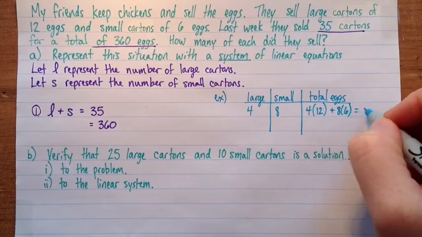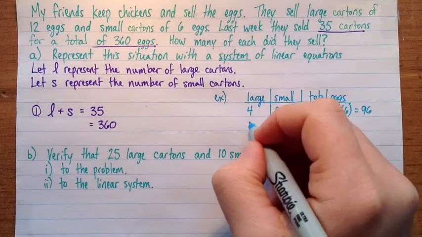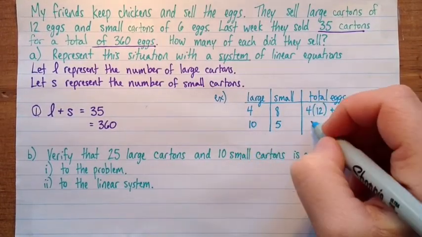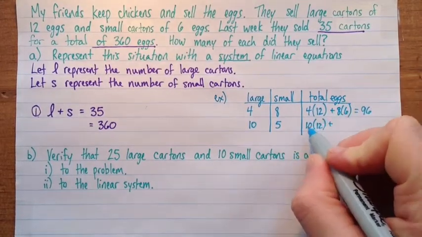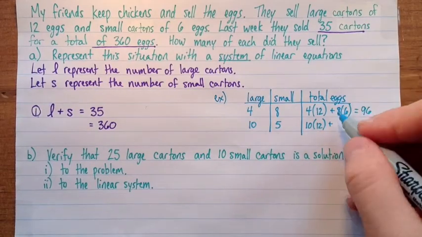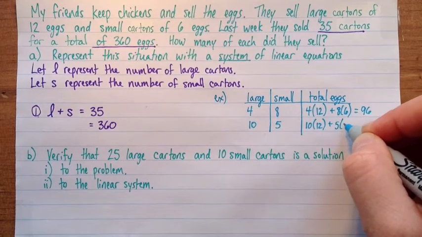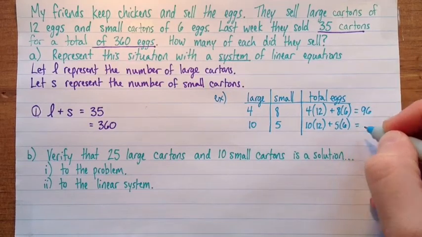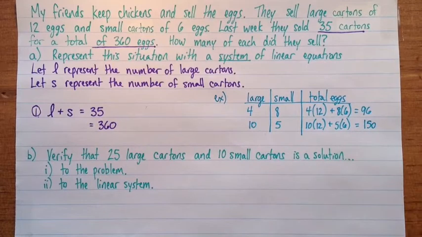And that's 48 plus 48 is 96. Okay, and then maybe if we sold 10 large cartons and 5 small cartons, the total number of eggs would be 10 times 12. Because if we got 10 cartons with a dozen each, that'll be 10 times 12 eggs. And then the small cartons, there's 5 cartons and they've got 6 eggs each. So 5 times 6 would be how many we've got there. So that's 120 plus 30 is 150.